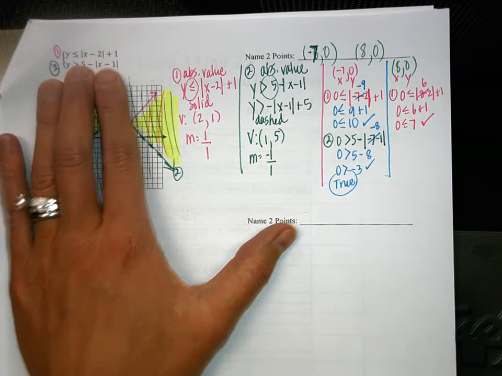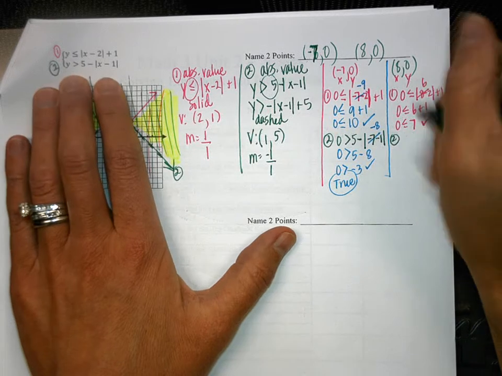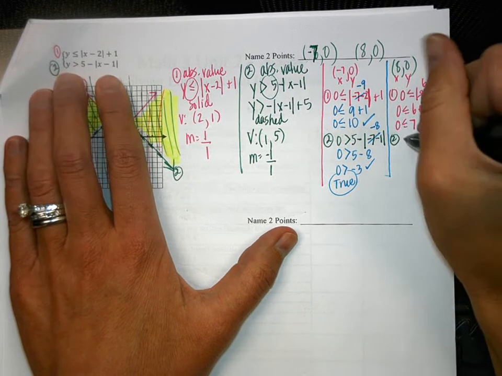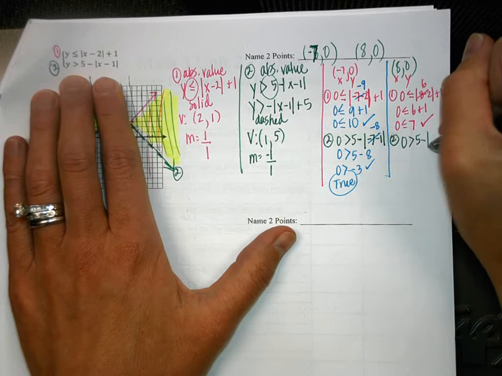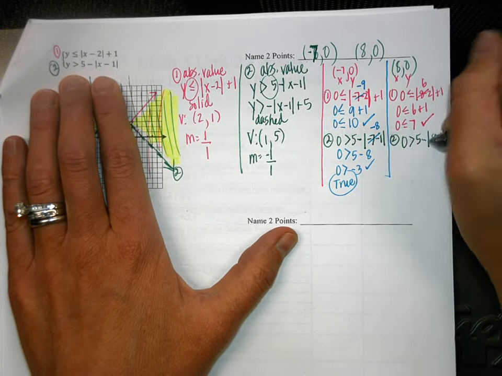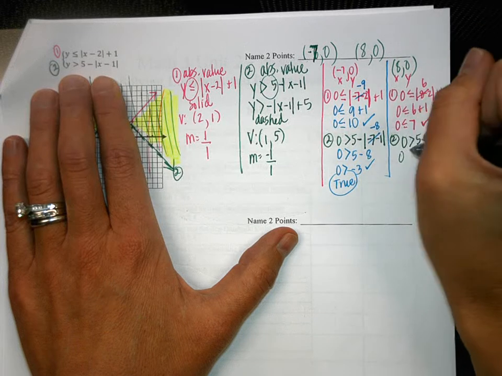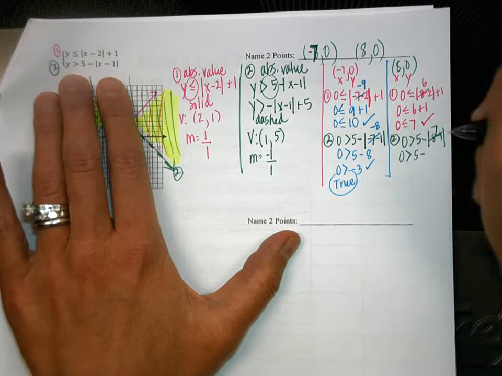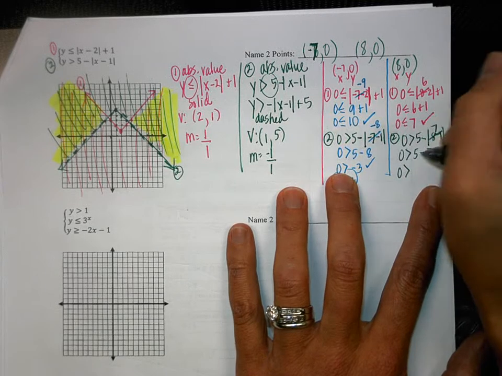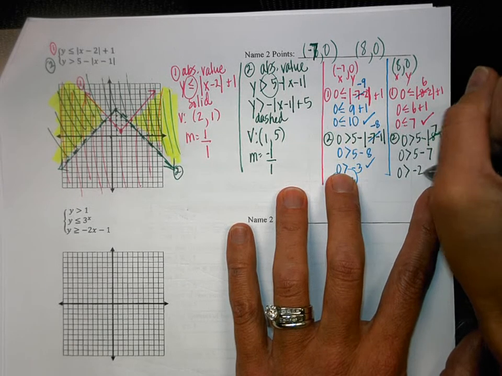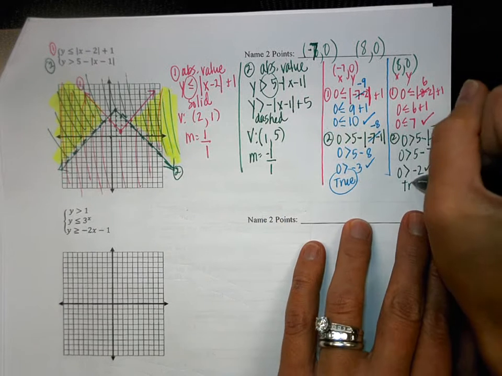Going to the second equation. Okay, and so again, plugging in these x and y values. 0 is greater than 5 minus the absolute value of 8 minus 1. What is 8 minus 1? 7. So 0 is greater than 5 minus, and the absolute value of 7 is 7. And 0 is greater than 5 minus 7 is negative 2. And 0 is greater than negative 2. That works out. And so this is also a true statement.